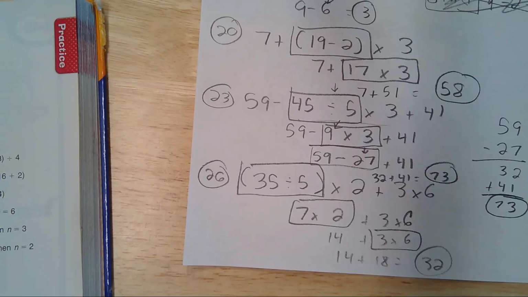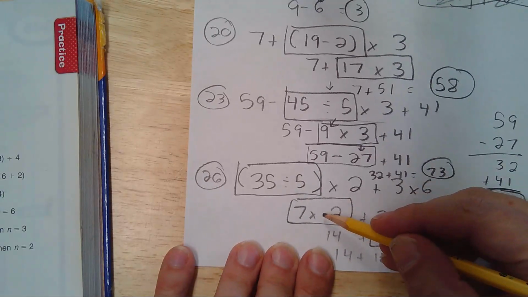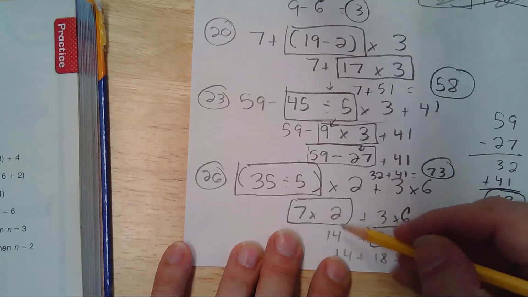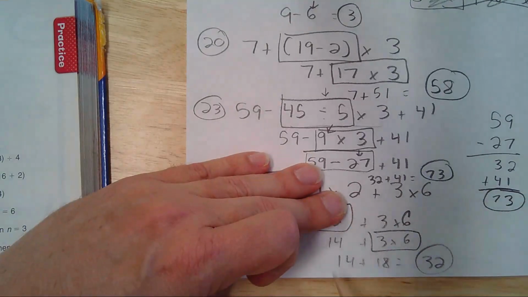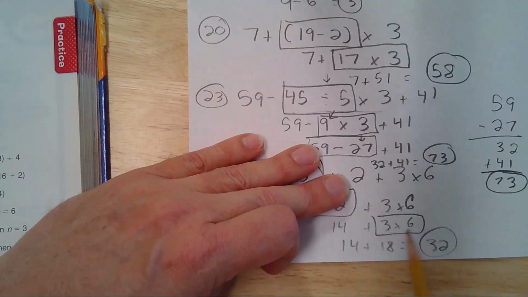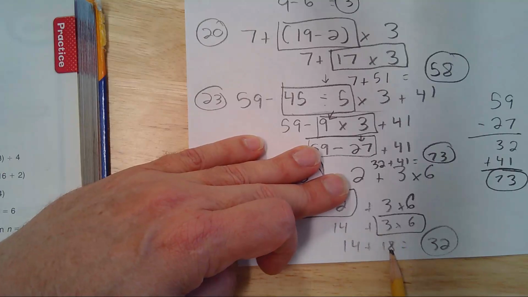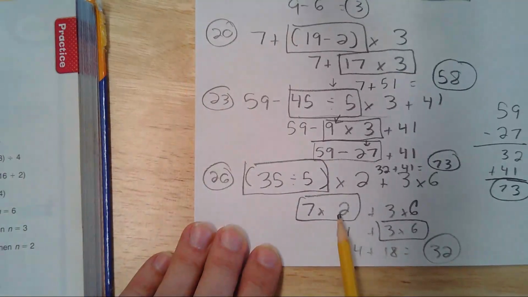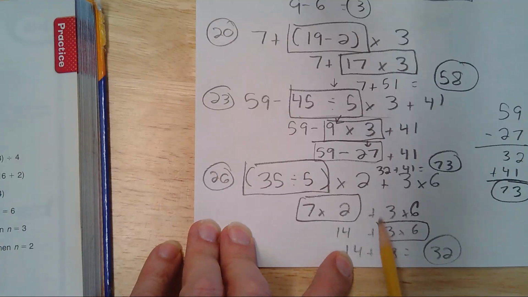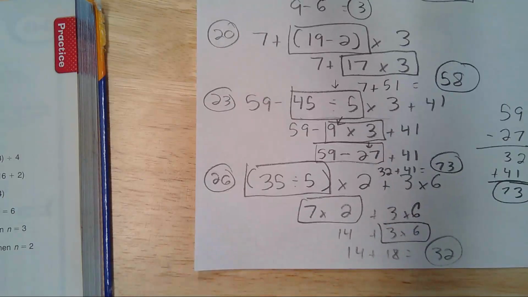And since it's multiply, tiebreaker, work left to right. So first one on the left, 7 times 2 is 14, plus 3 times 6. Deal with the other multiply second, the one farther to the right. 3 times 6 is 18. So 7 times 2 is 14, plus 3 times 6, which was 18. 14 plus 18, 32.